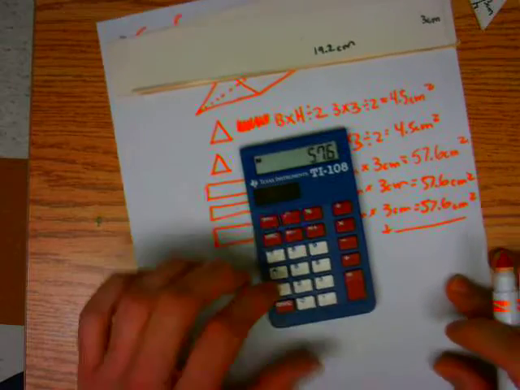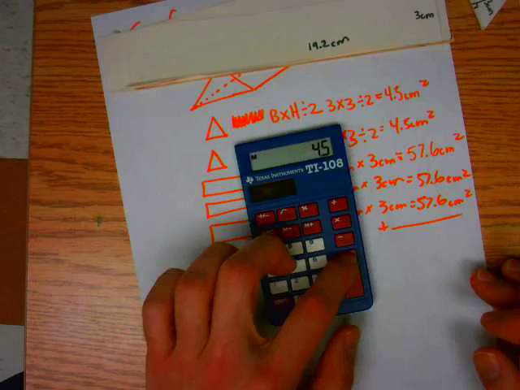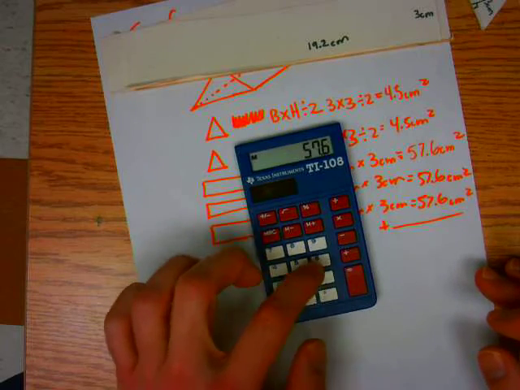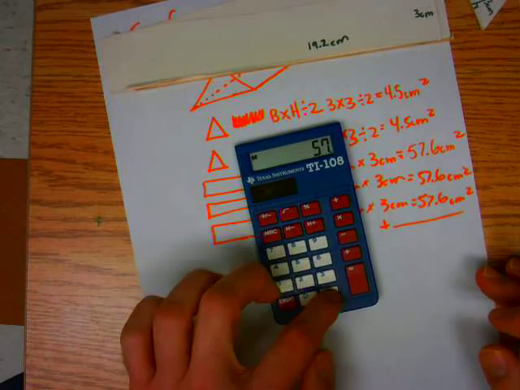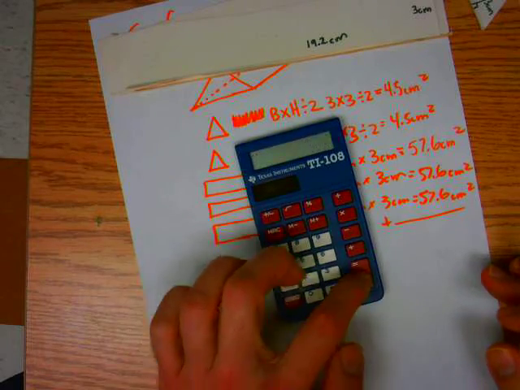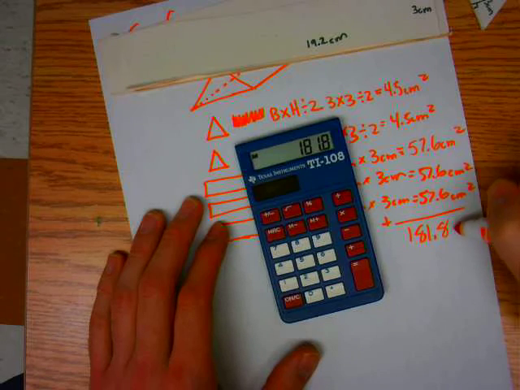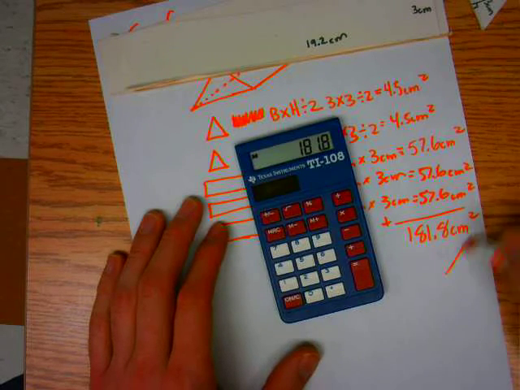And now our final step, just like rectangular prisms, we add them all up. So let's use our calculator. 4.5 plus 4.5 plus 57.6 plus 57.6 plus 57.6 equals 181.8 centimeters squared. Don't forget your centimeters squared.